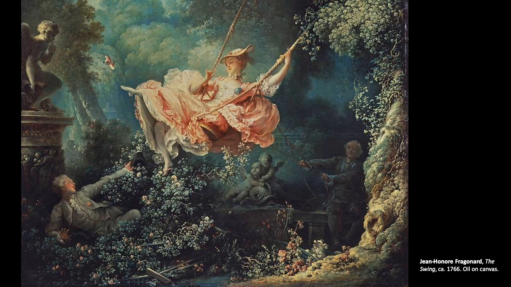The putti, that's the small cherubs, on the left, raises his hand to say shh, like he knows that her lover is hiding, to not tell her husband that is pushing her. So it's not really in a forest, it's behind a villa or a palace that has been overgrown.